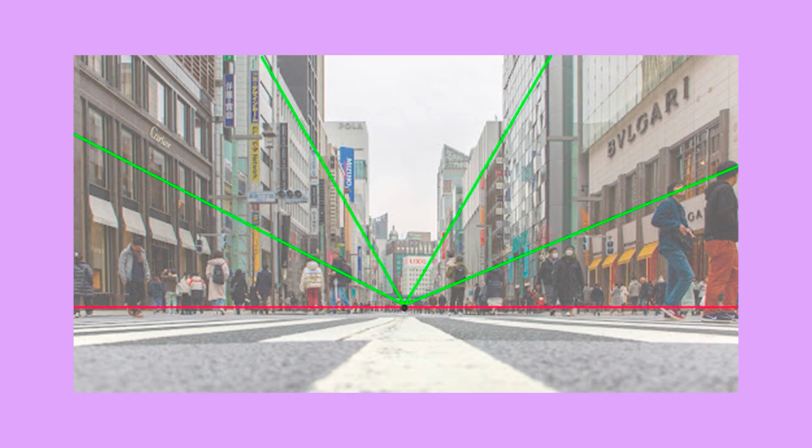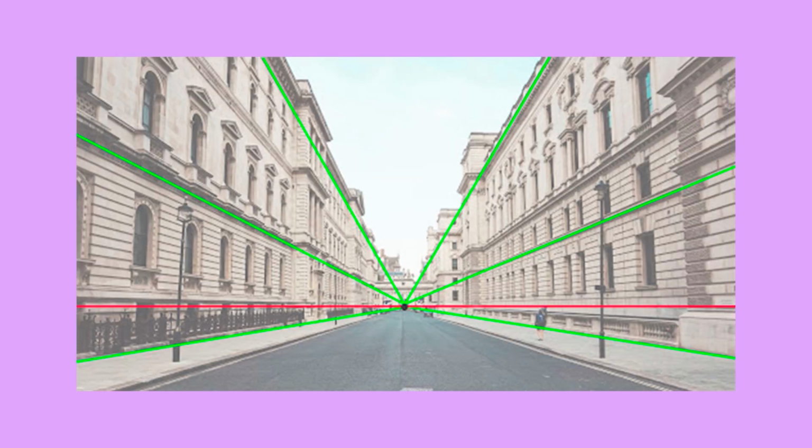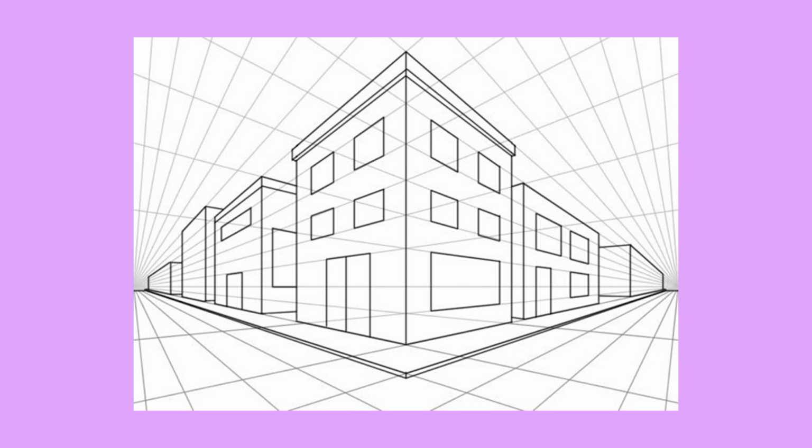The simplest example is architecture. You can add another point on the same line to show greater depth or to depict an object from a different angle.